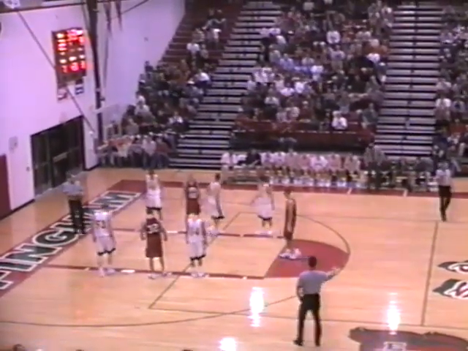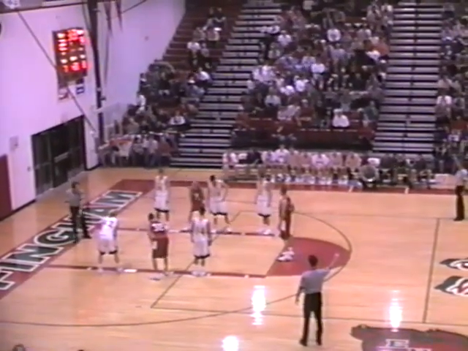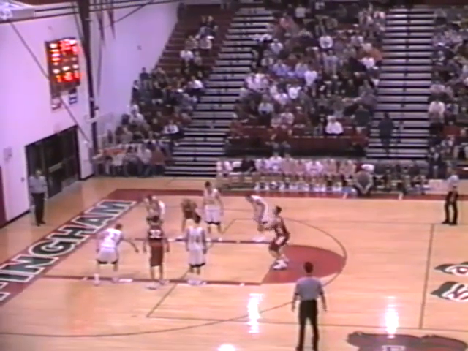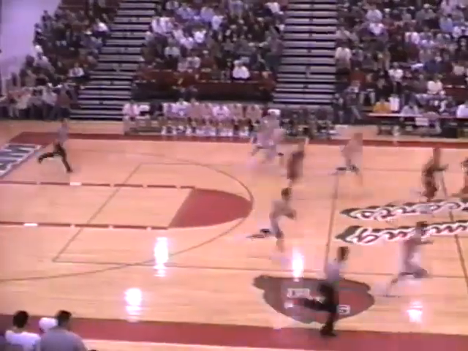Free throw by Keller up and good. He'll get the bonus. 3:28 to go in the first half. It's a 22-14 Hart lead. 6 points for Keller here in the ball game. And the officials at this point starting to let things get away from them. Well, that's exactly what's happened here.